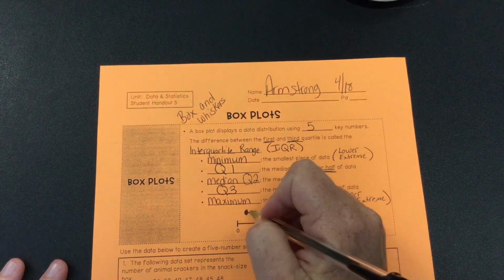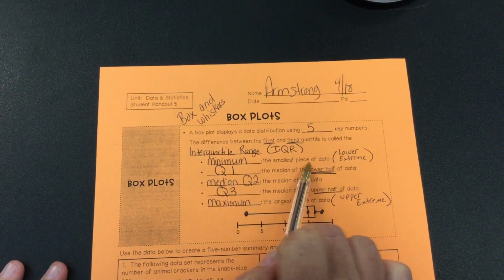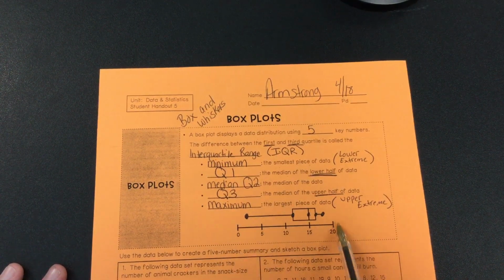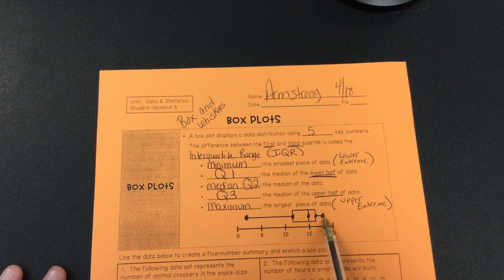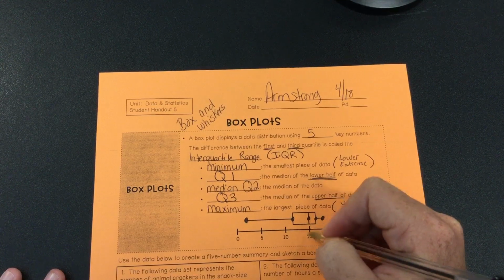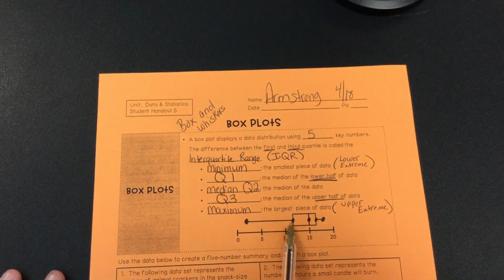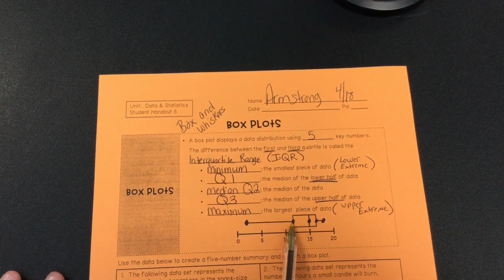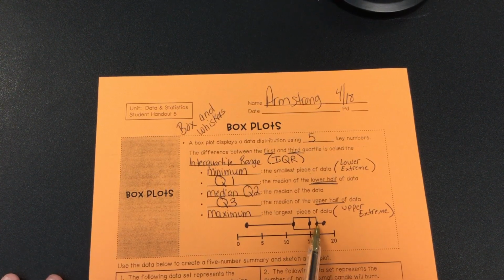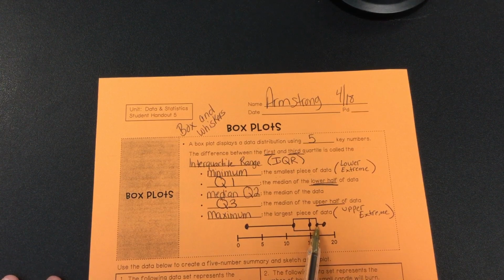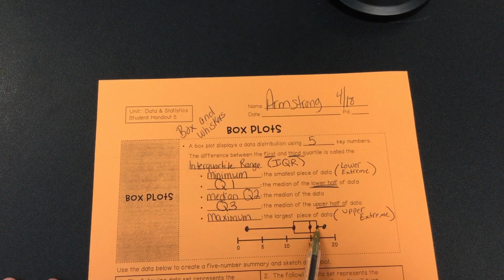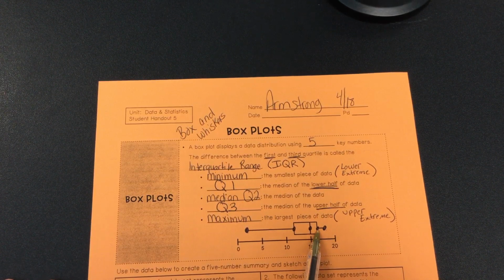Okay, so we said our minimum was the smallest piece. Right here? Yes. Then my maximum, of course, would be this one, right? This one would be my what? Q2, my quartile 2. What is this one? Q3, the middle of the larger half. What is this one right here? Quartile 1. No. 3. Very good.